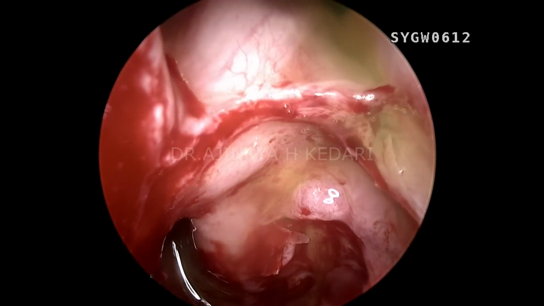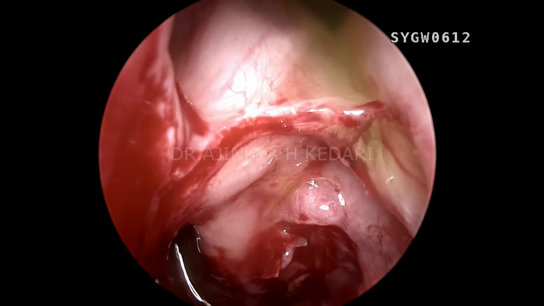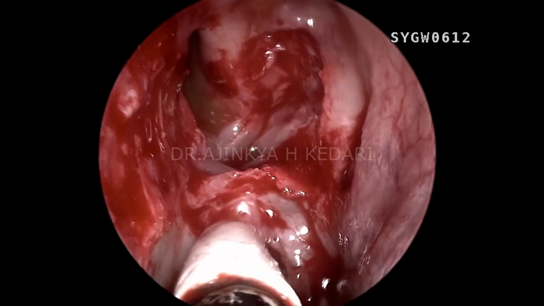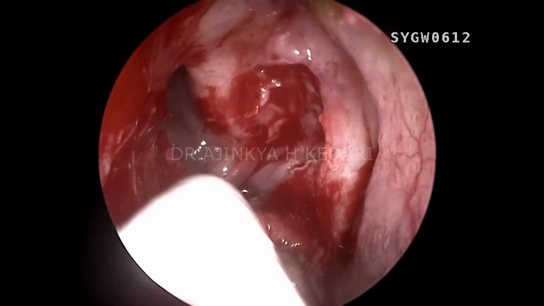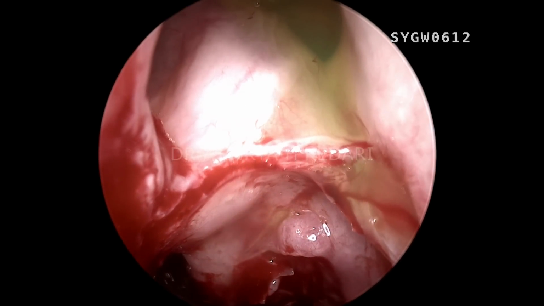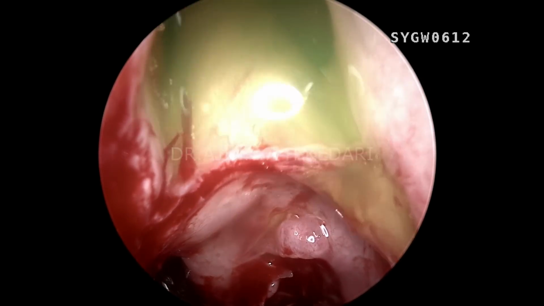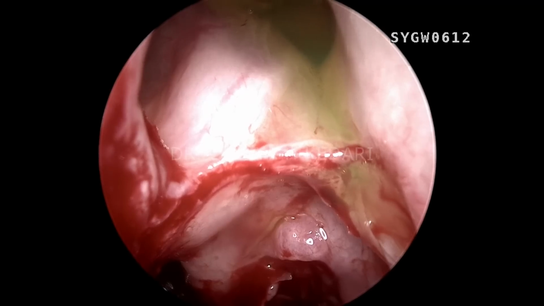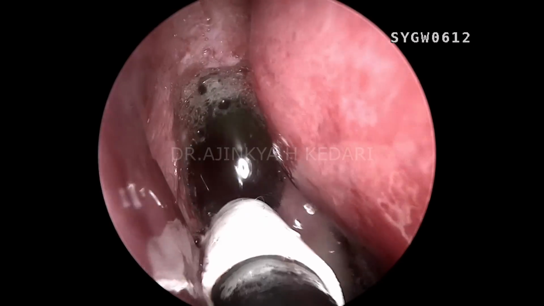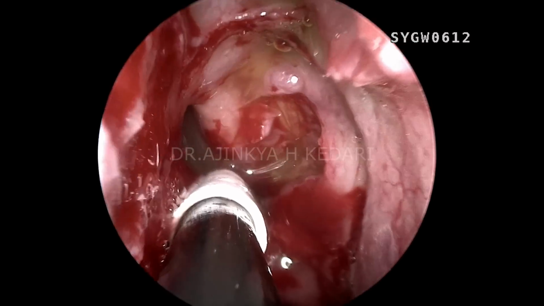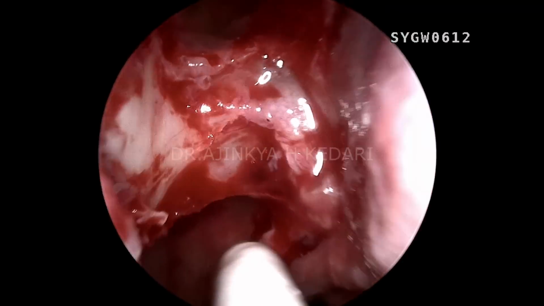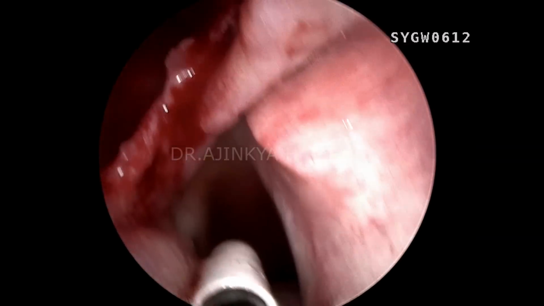Now that's a 0-degree endoscope, and what you can see right now is the lowermost part of the frontal sinus area with an active CSF leak, the CSF stained with the fluorescein dye. You can see the periodic pulsations of the brain, and with that the CSF leak also happening periodically. It gives a pulse every 2 or 3 seconds and minor pulses every second.